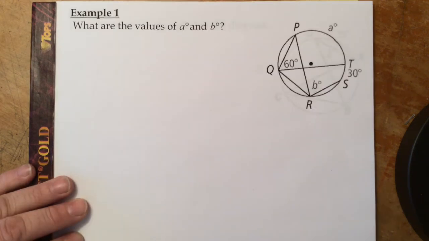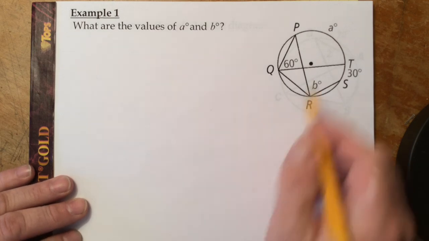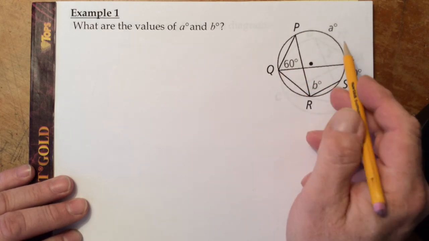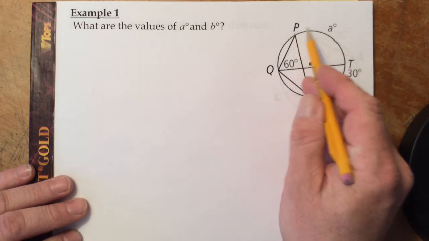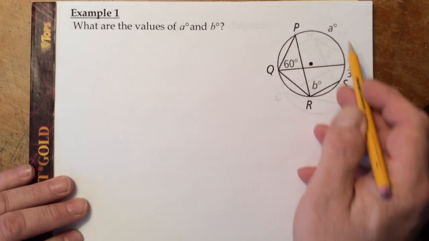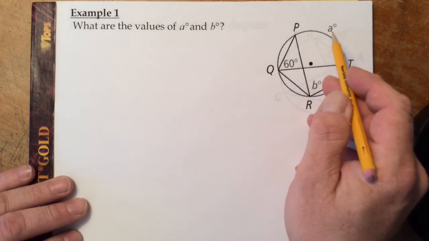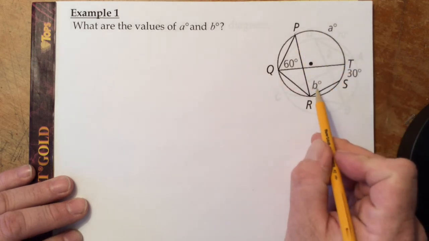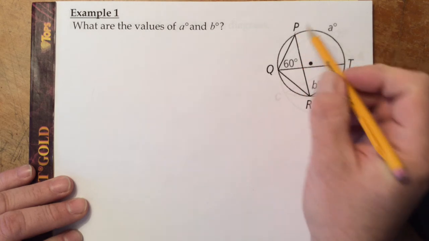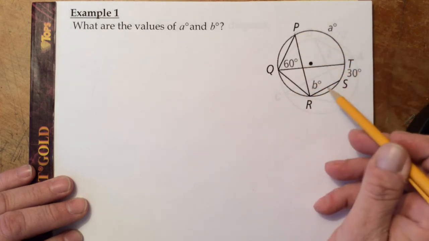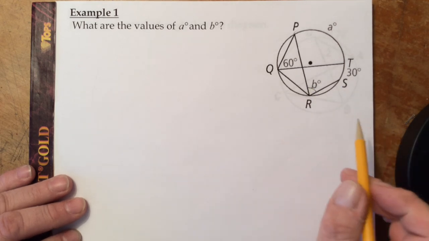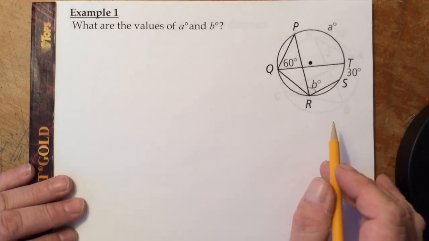Example 1. What are the values of A degrees and B degrees? Here we have a circle, and we've got several inscribed angles. Arc PT, the measure of it, is named A degrees. So we're talking about the measures of these arcs. And then B degrees is coming from angle PRS, this one right here. So this is an actual inscribed angle. They're asking us for the values of those.